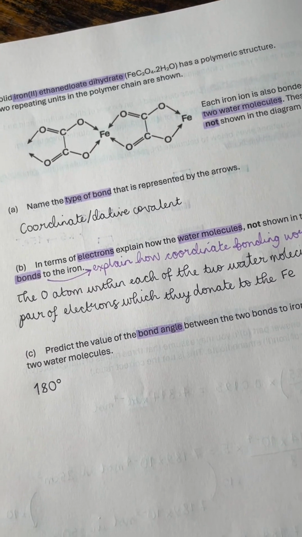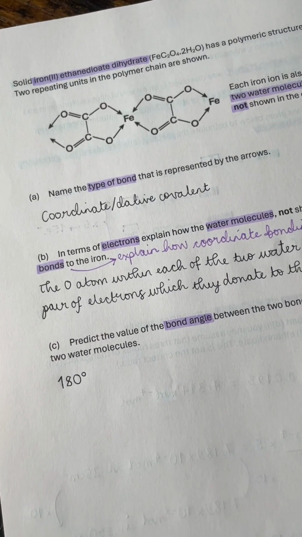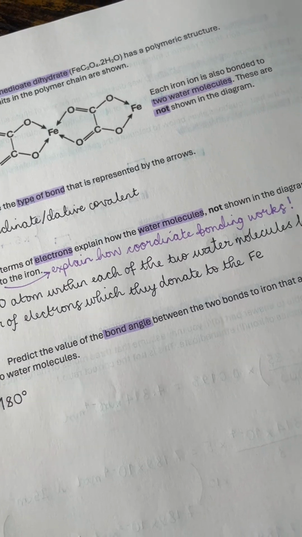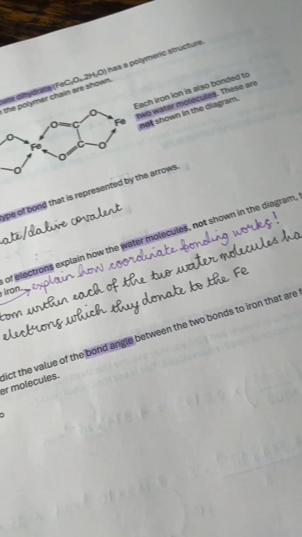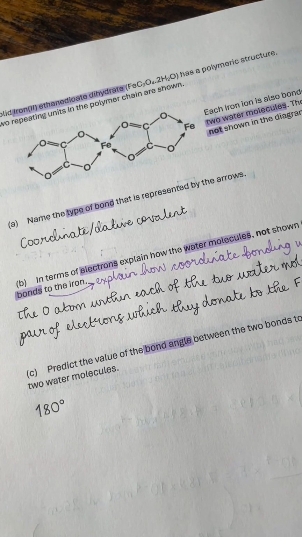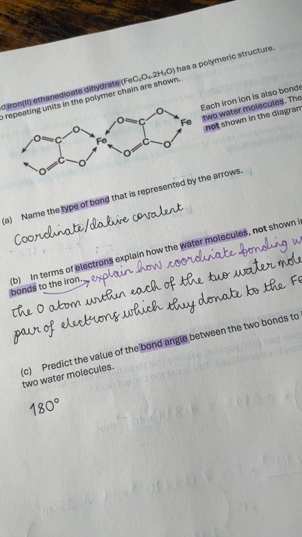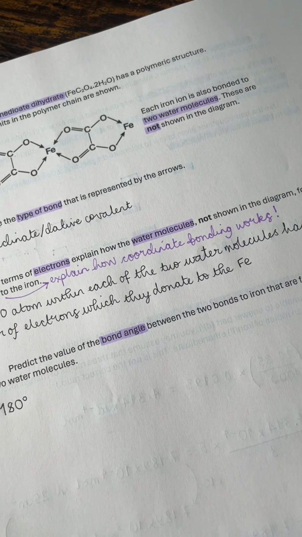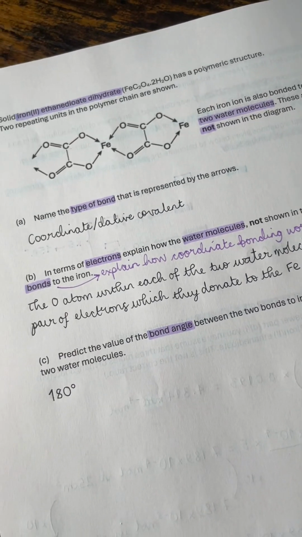That's essentially then when it's getting you to explain in part B, because it says explain in terms of electrons how the water molecules, which are not shown in the diagram, form bonds to the iron. So how does that work? So basically you are explaining how coordinate bonding or dative covalent bonding works.